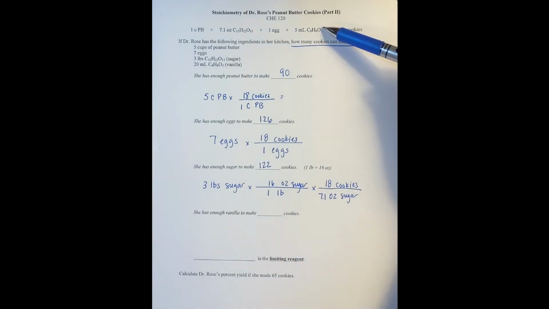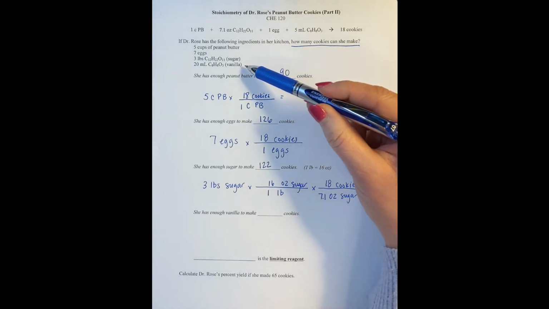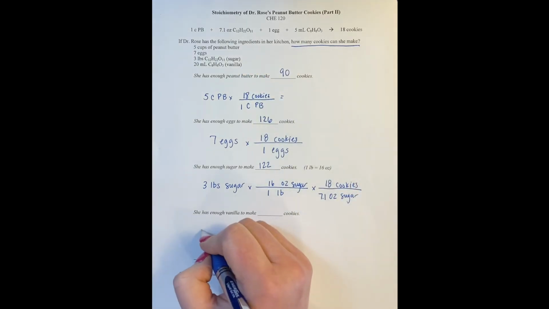My recipe tells me that I need 5 milliliters of vanilla to make 18 cookies. The problem tells me that I have 20 milliliters of vanilla in my kitchen.